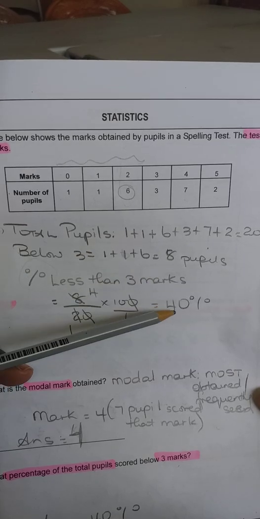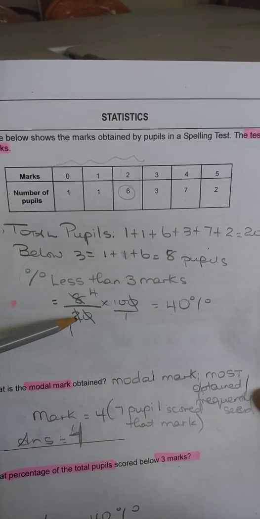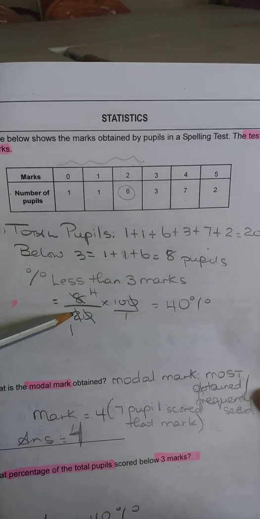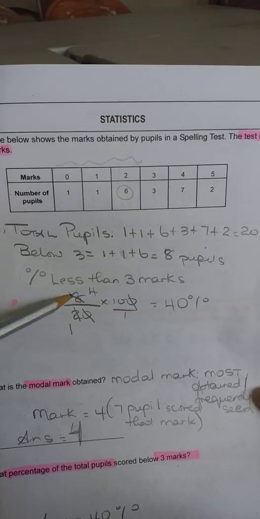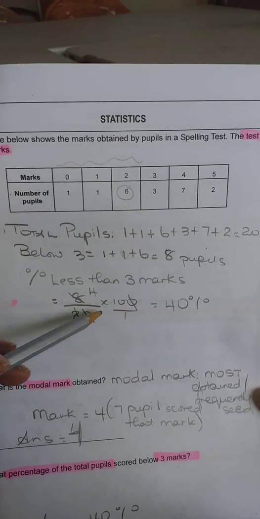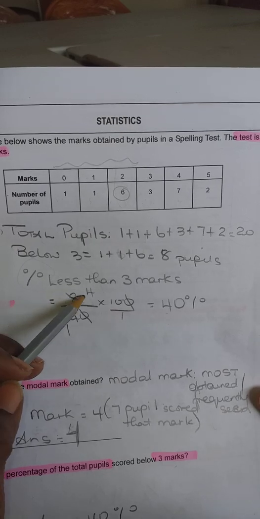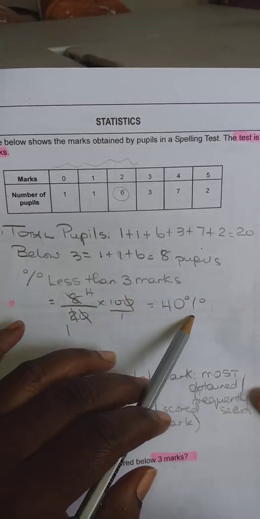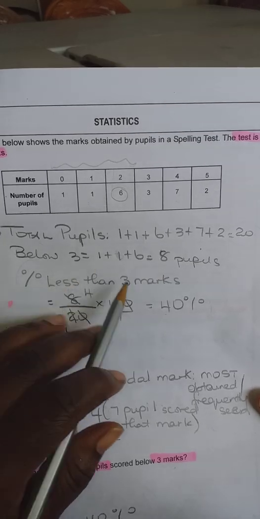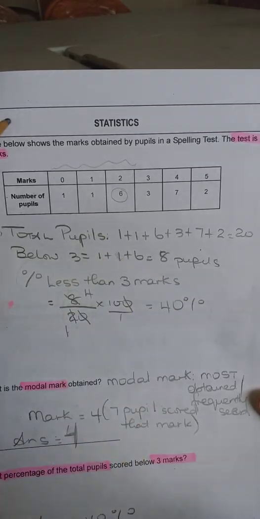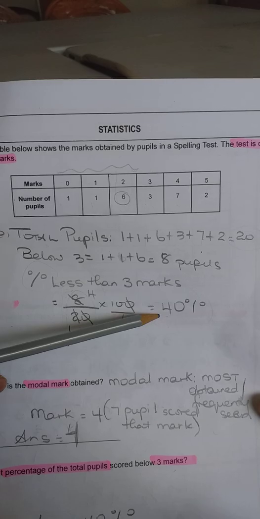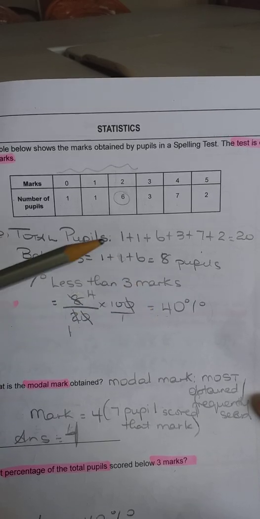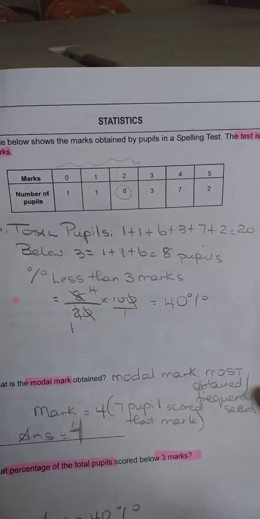So 8 out of the total of 20 scored below 3 marks. If you have to change that to a percentage, we have 8 out of 20, which is our fraction. I reduced the fraction, and I cancel, and I got 40%. So 8 out of 20 changed to a percentage is 40%. So 40% of the students scored below 3. Okay? Right?